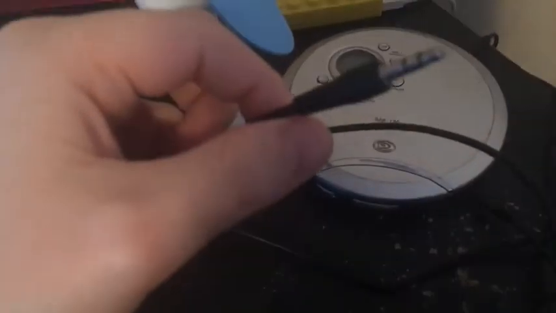First, you need your computer, and then you need a CD player, and then you want to get an aux cable.